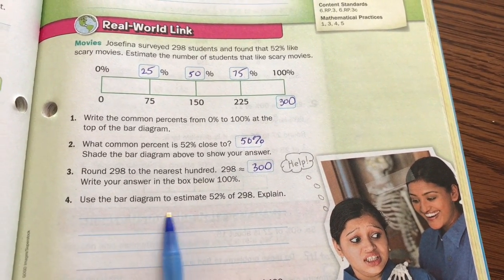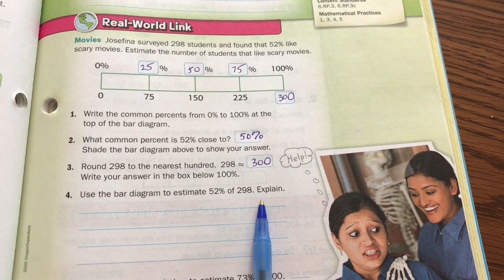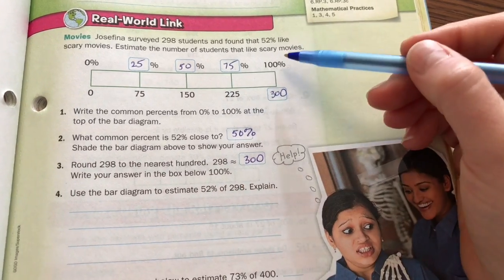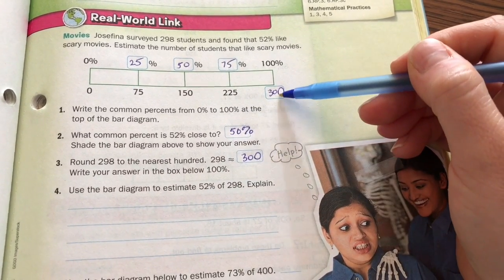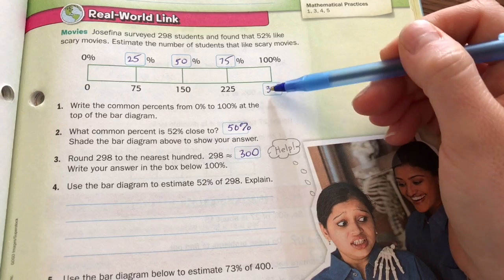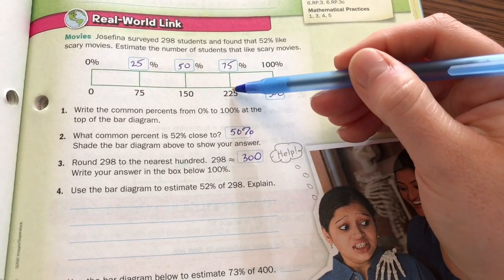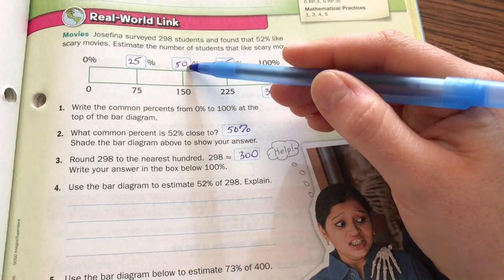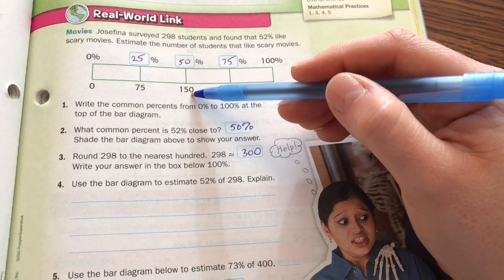All right, well, use the bar diagram to estimate 52% of 298. So look at 100% of 298, which is basically 300, is here. 75% would be around 225 students. 50% would be around 150 students.